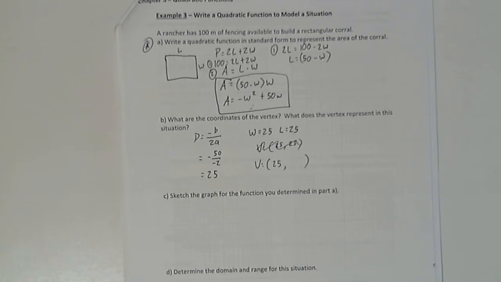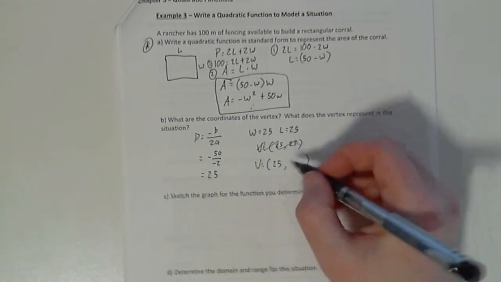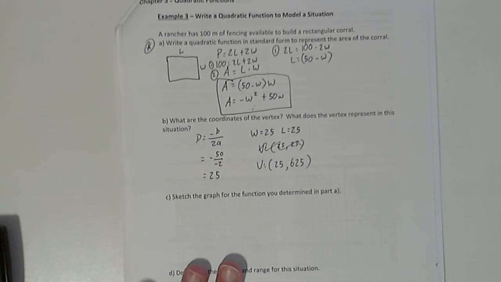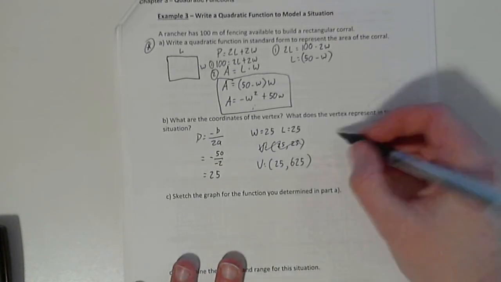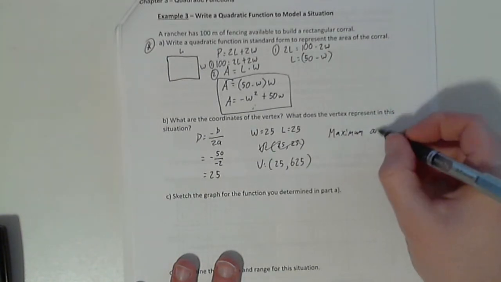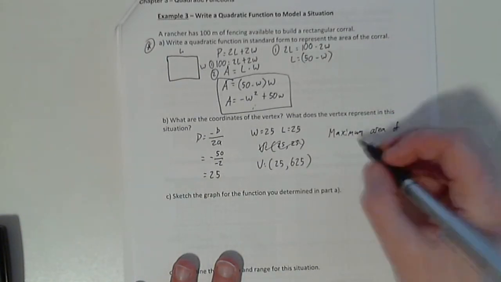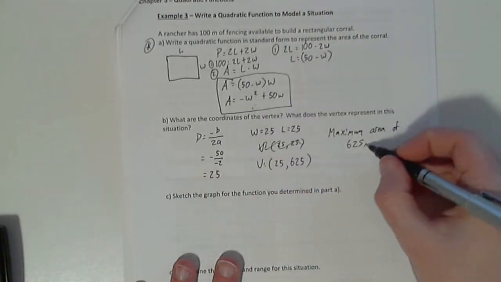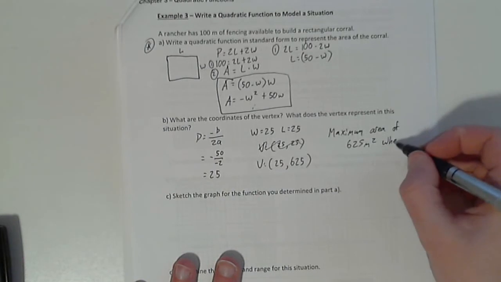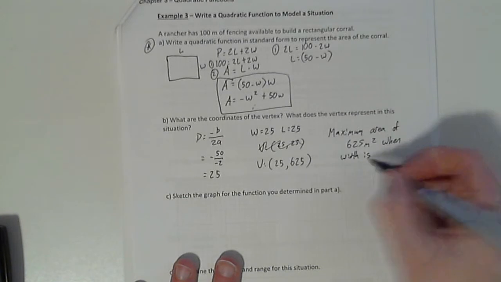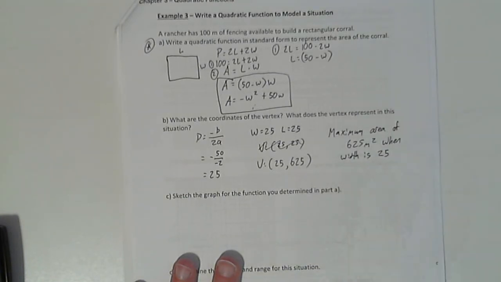plus 50 times 25 is equal to positive 625. That's our vertex. What does it represent in this situation? A maximum area of 625, do we have units, meters squared, when the width is 25. That's what we're looking at.